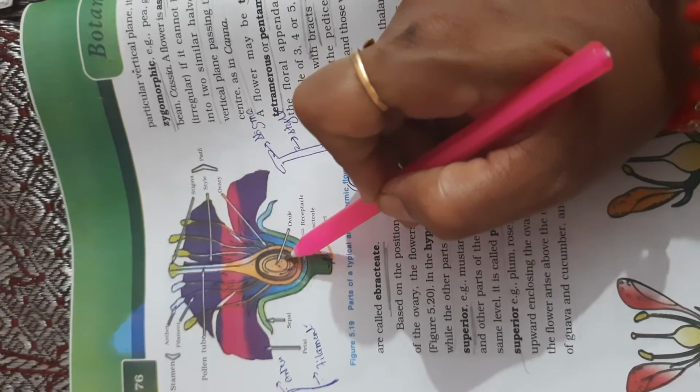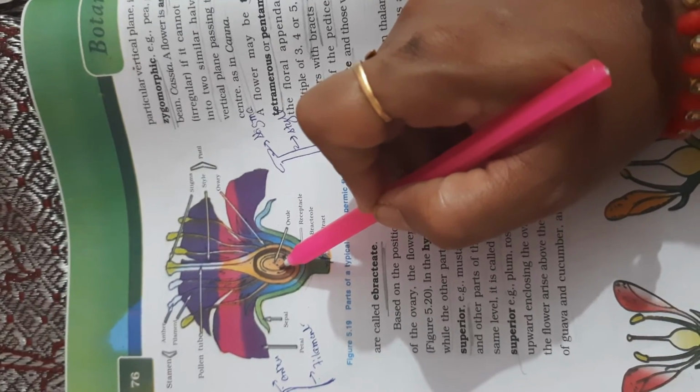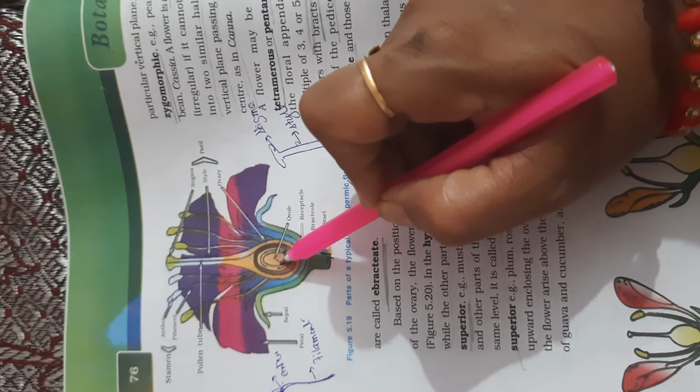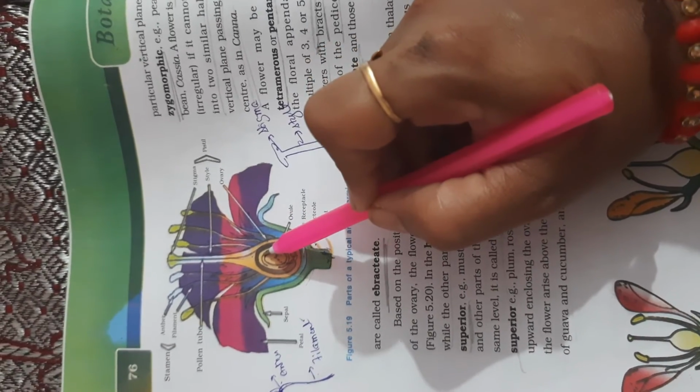This is what happens. This is how the angiospermic plant has a male and a female in the same plant. It can be the same plant, it can be a different plant. This is about the angiosperms.